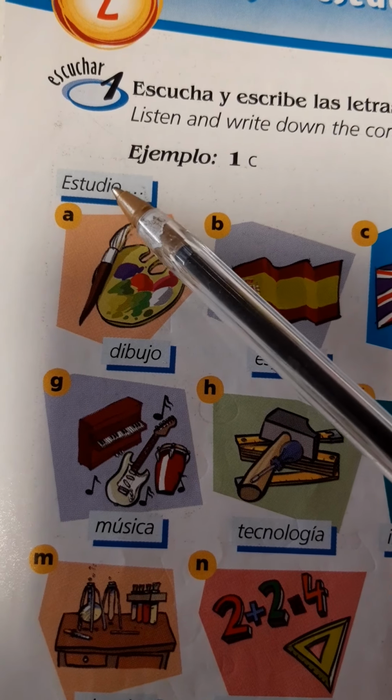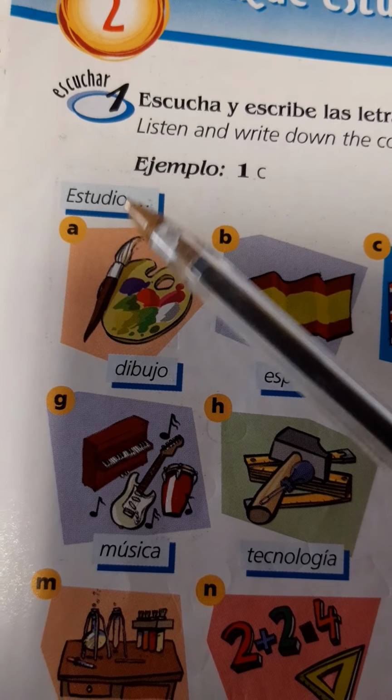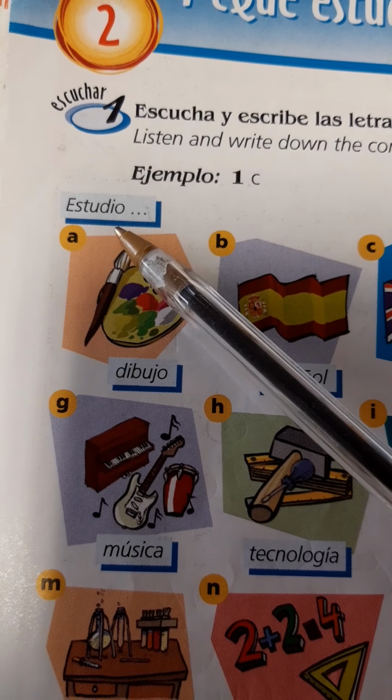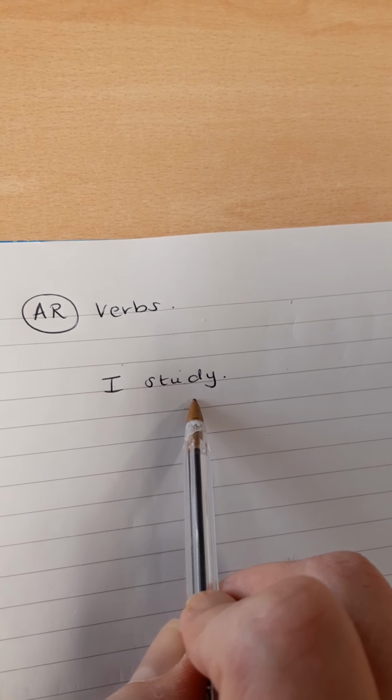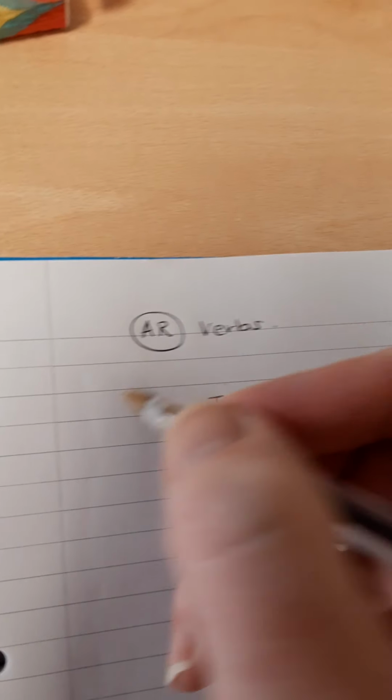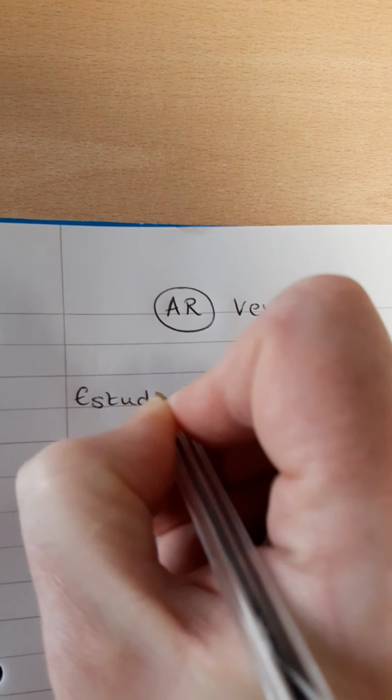And we've got one here as well, estudio. Now we said that means I study. But when you think of English, I study is actually two different words. It's what we call a subject pronoun, the fancy word to mean the person of the verb, like I, you, he or she or whatever. And then we have the verb itself. In Spanish, on the other hand, we don't necessarily need what we call the subject pronoun.